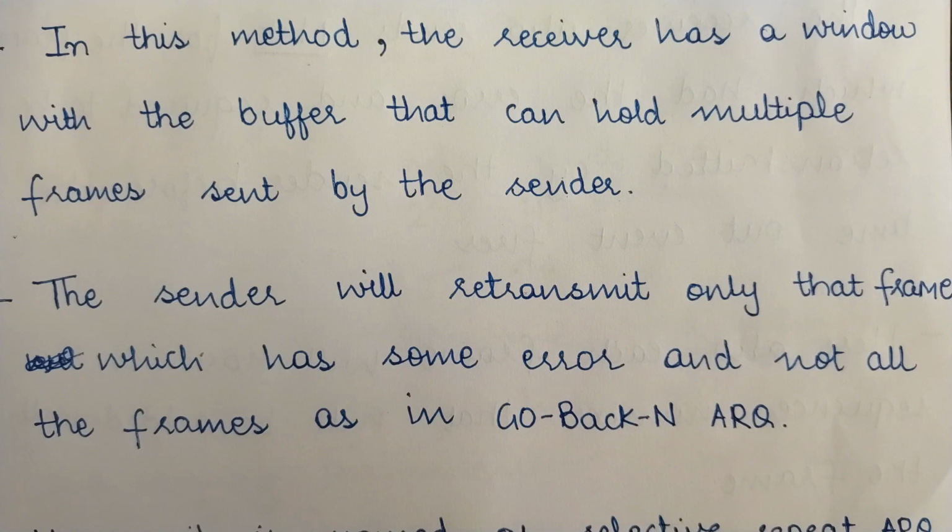That means not just the frame in which there was error, but from that particular frame in which the error had occurred till the last sent frame, all those frames were retransmitted, which was obviously decreasing the efficiency of the bandwidth.